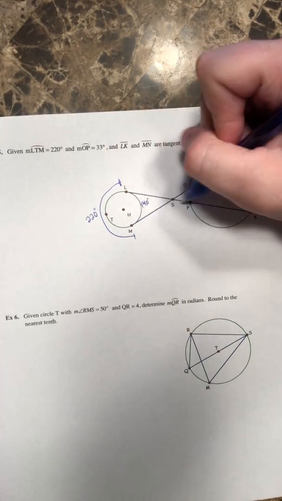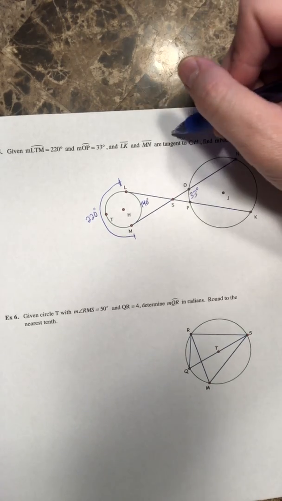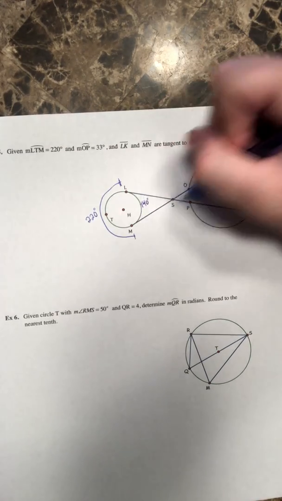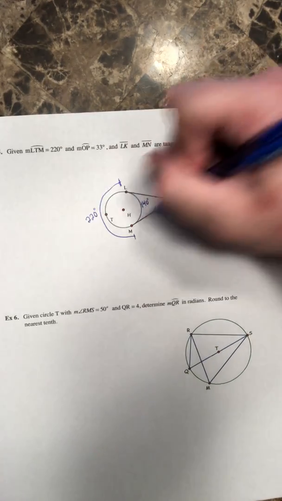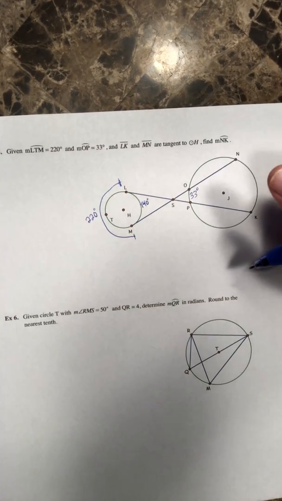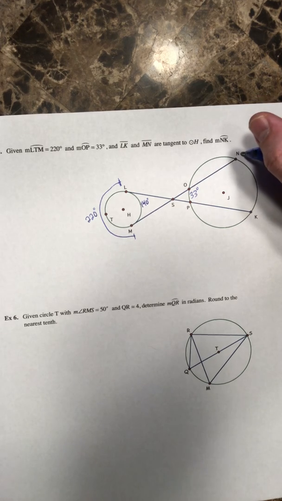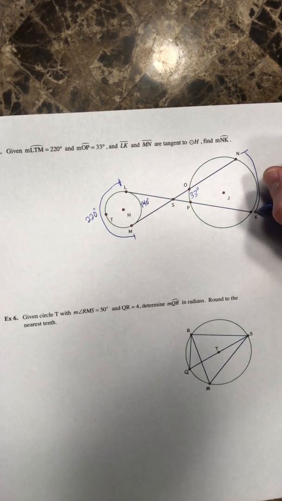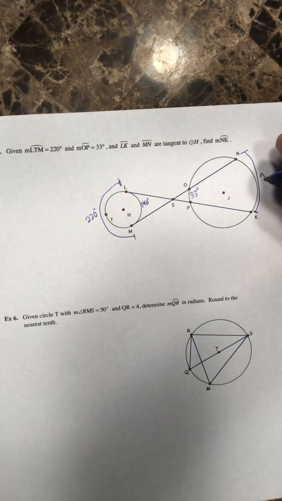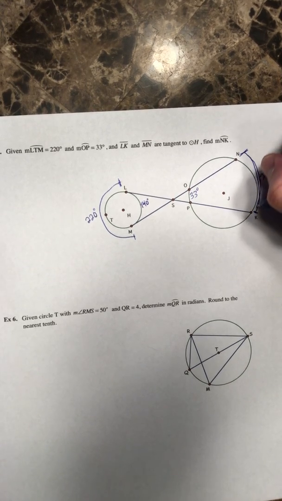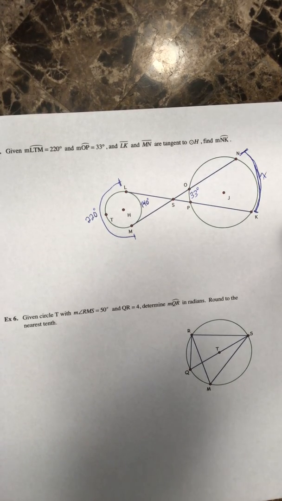We are given that LK is tangent to circle H, and so is MN. MN is also tangent to circle H. And the goal now is to find the measure of arc NK. So we call that X. That could be our variable right now. So our goal is to find the measure of that arc.